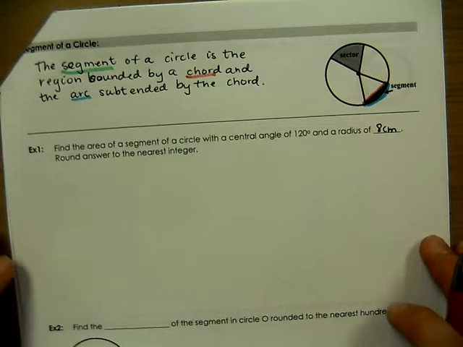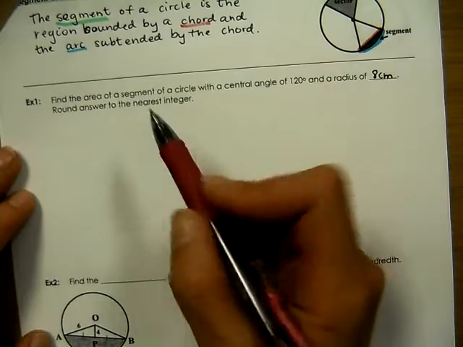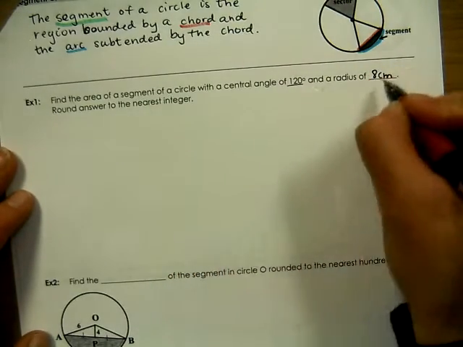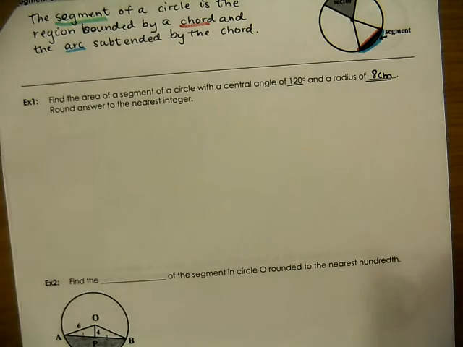All right, now that you've tried this on your own, let's take a look at it together. It says find the area of the segment of a circle with a central angle of 120 degrees and a radius of 8 centimeters, round to the nearest integer.